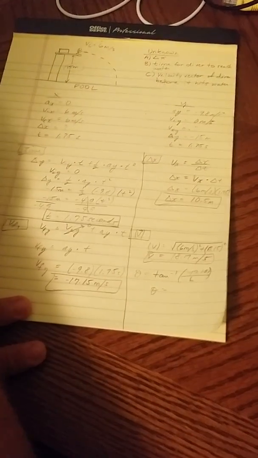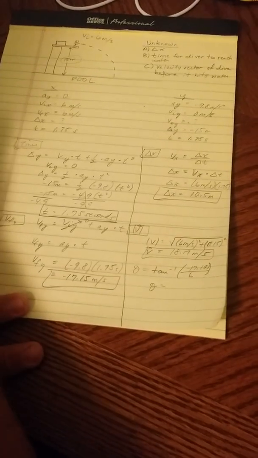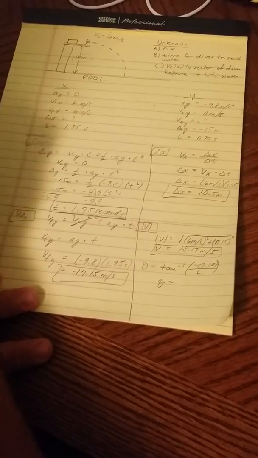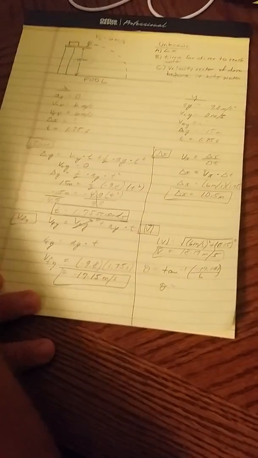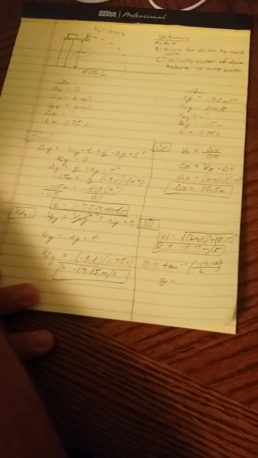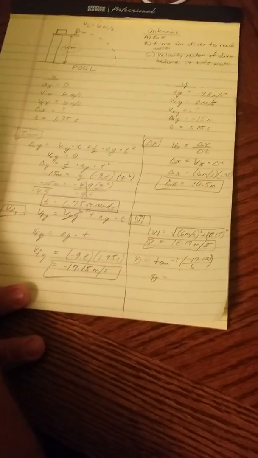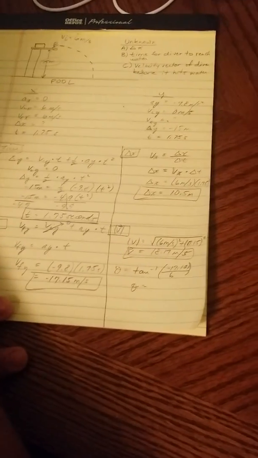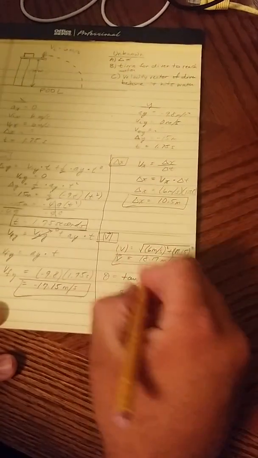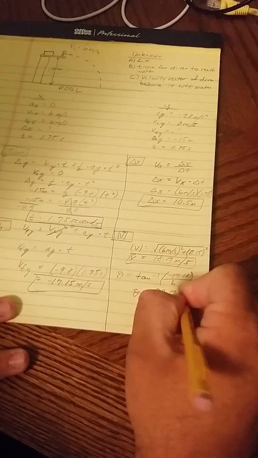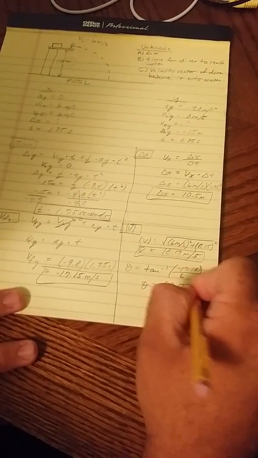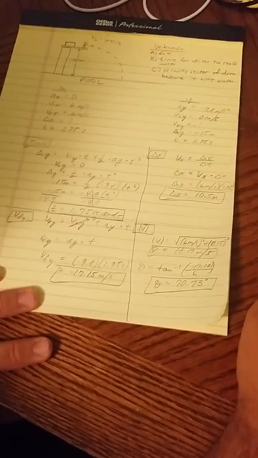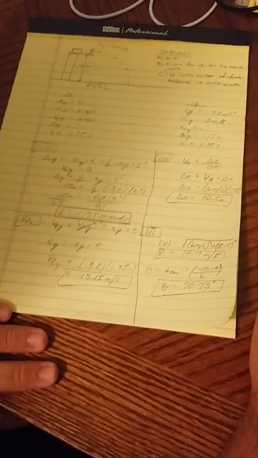We're looking at theta equaling 70.73 degrees. All right. Hopefully I'm right. Thank you.